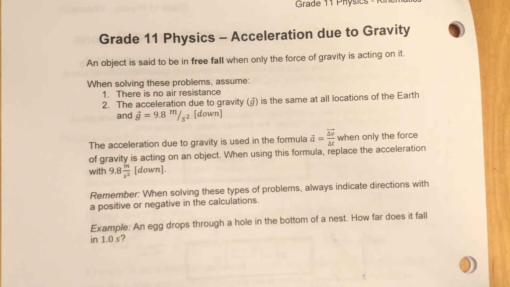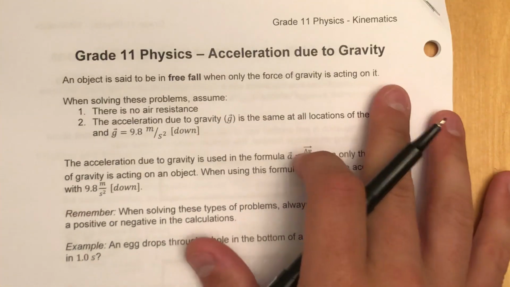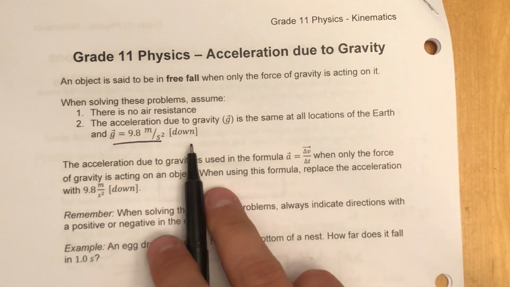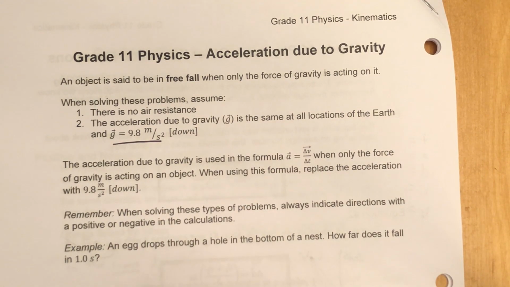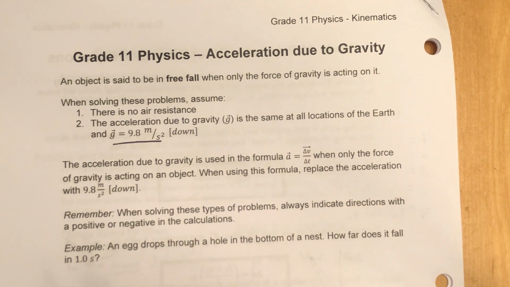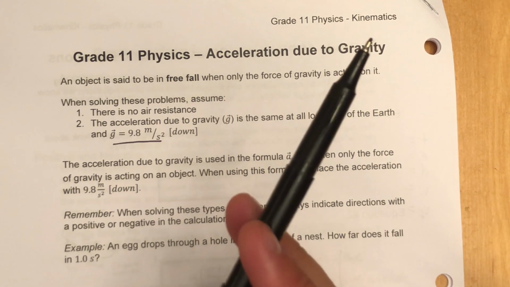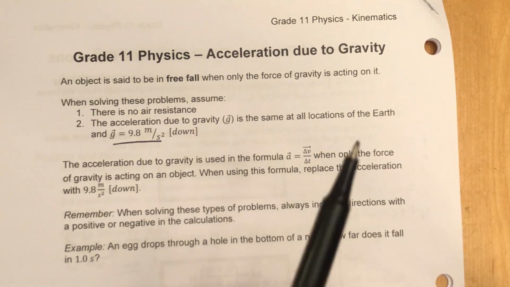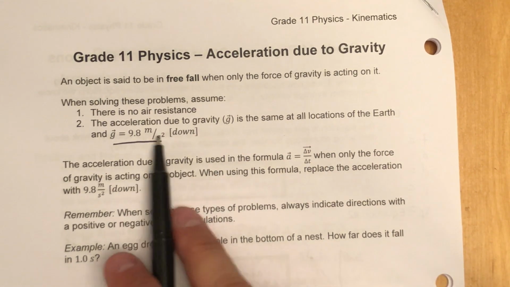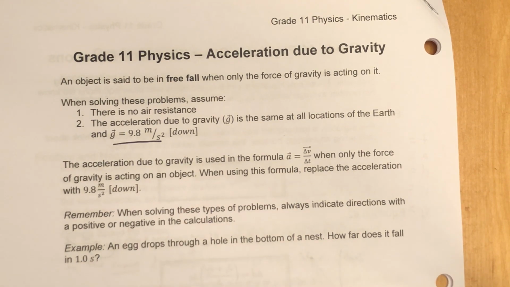All right, final page here. Speaking of gravity and what the acceleration of gravity is, it is 9.8 meters per second squared down. And so an object is said to be in free fall when only the force of gravity is acting on it. So if you were to drop this pen to the ground, gravity is going to be accelerating this pen down to this table at 9.8 meters per second squared.